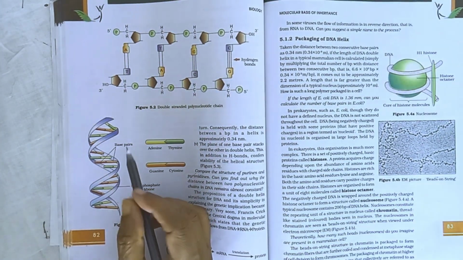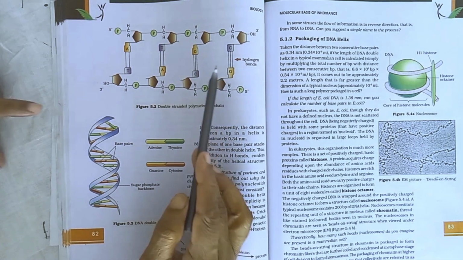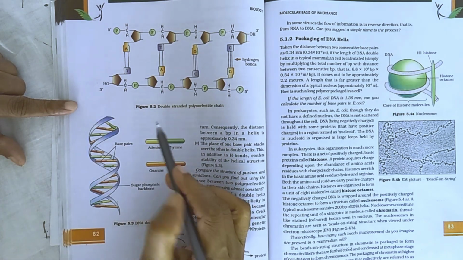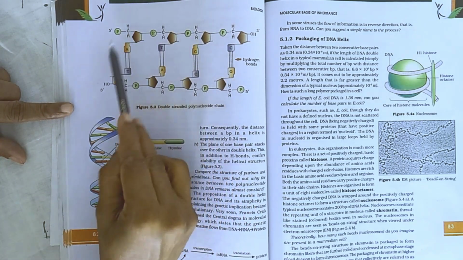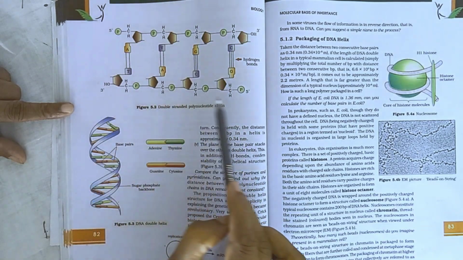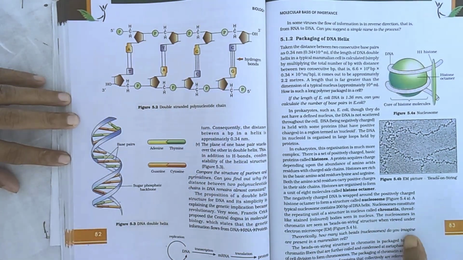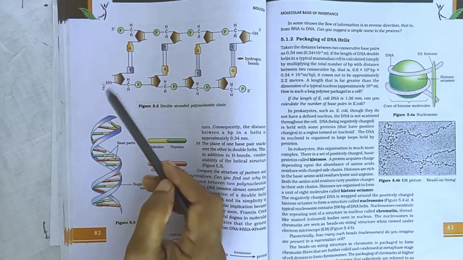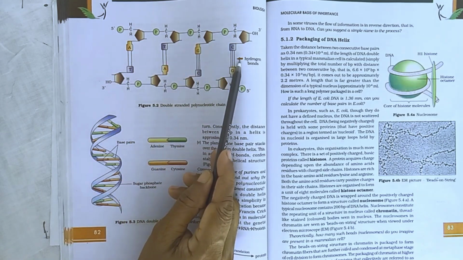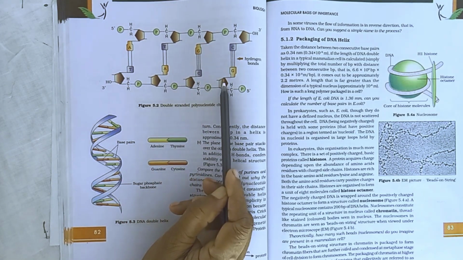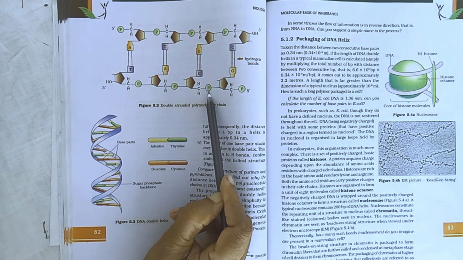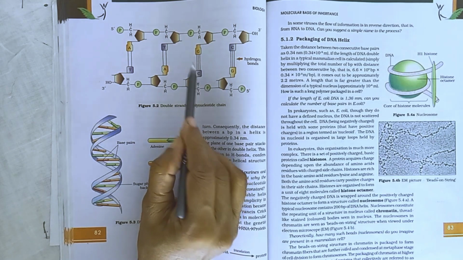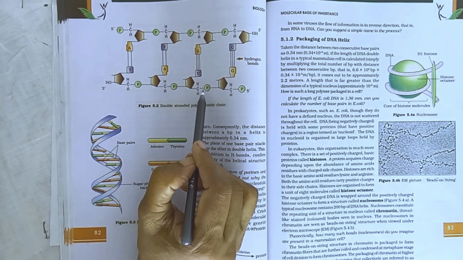Here we can see the structure of DNA. It is the detailed form, and this is the double helical structure of DNA. Now we learn about the detailed form of the DNA molecule. These are hydrogen bonds, pentose sugars, phosphate molecules, nitrogen bases.